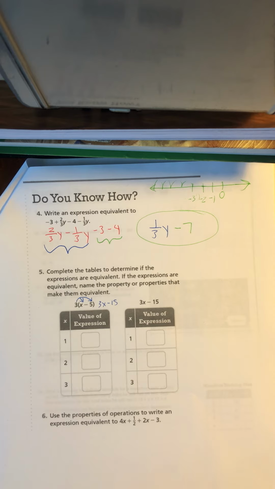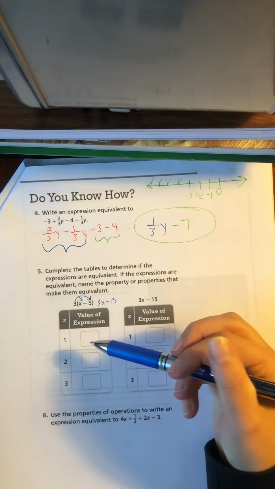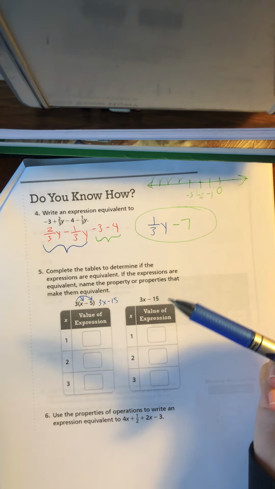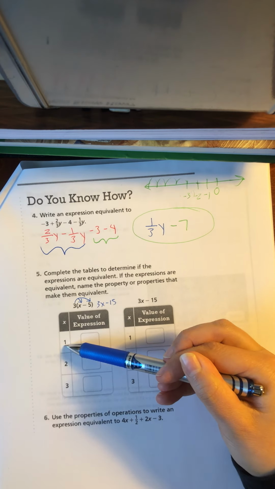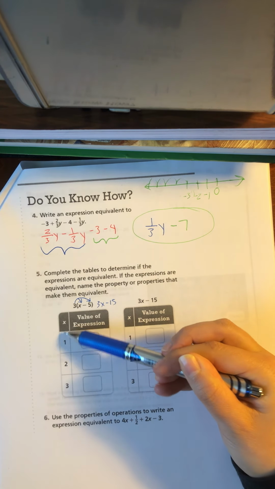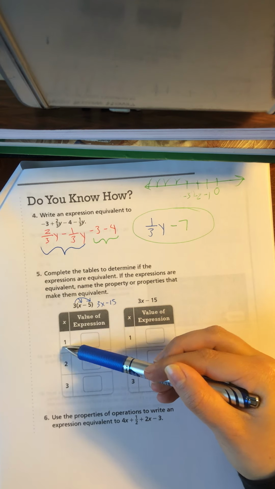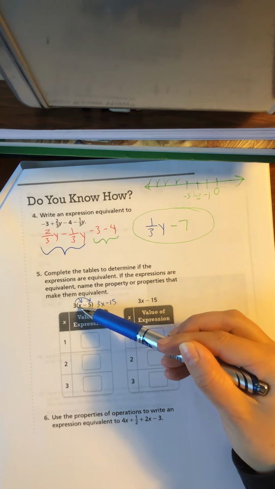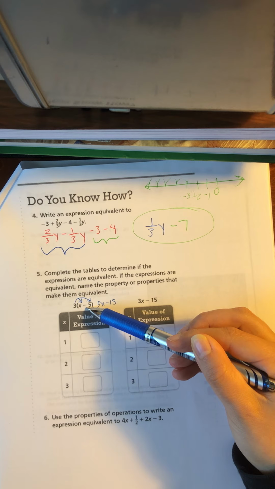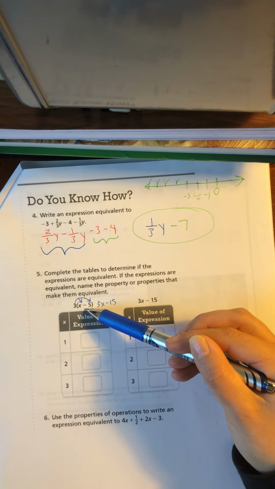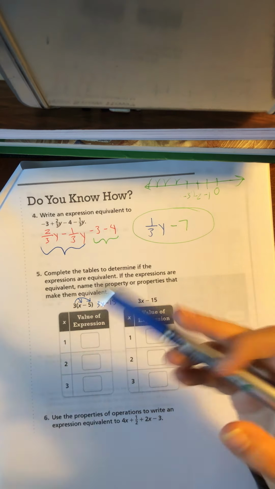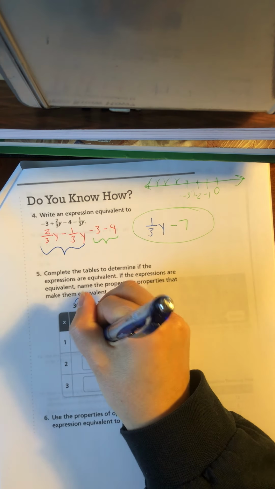But just to prove to you that they are the same, it says to use this table of values. So what we can do here is plug in 1, okay? It's saying that these are your x values, so we're going to substitute them in. So if I plug in 1 here, that would be 1 minus 5 is -4, and -4 times 3 is -12.